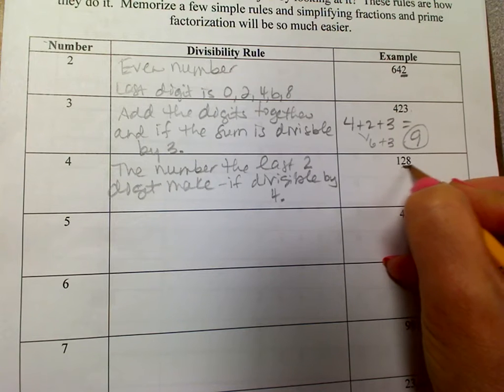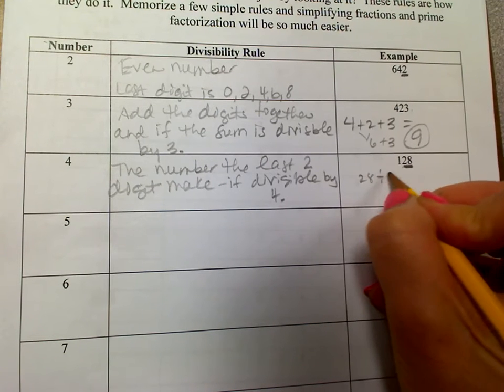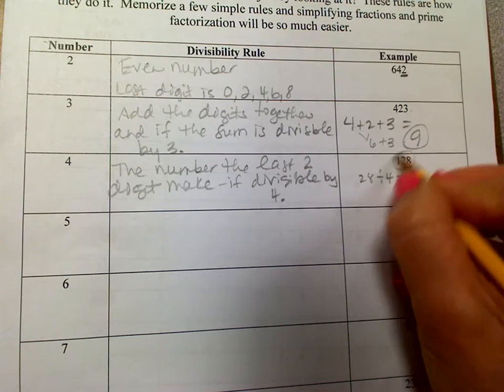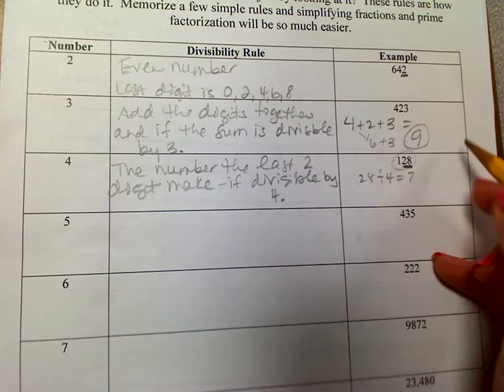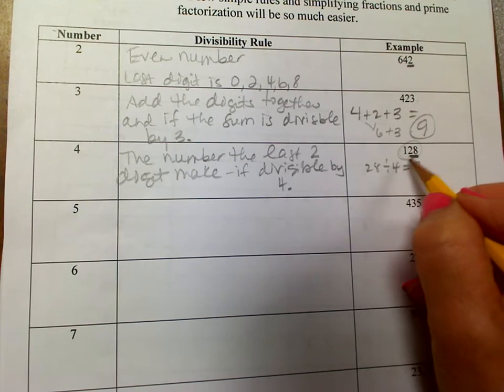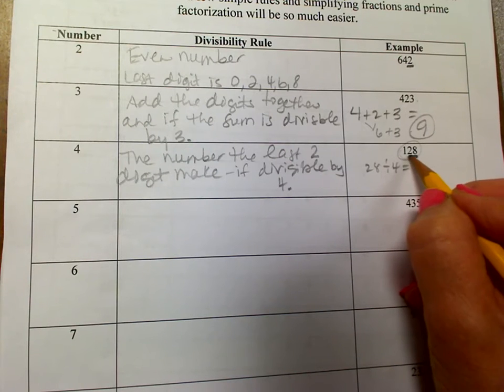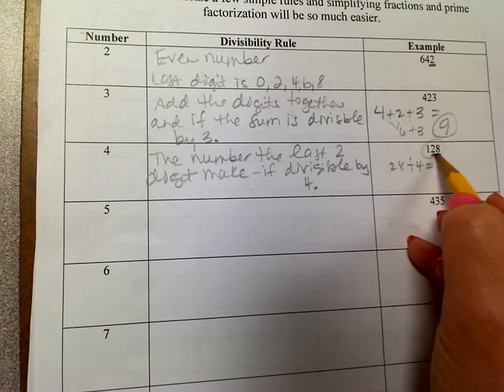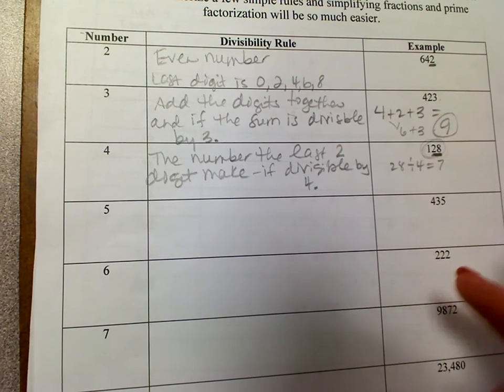So for example, this is 128. 28 is evenly divisible by 4, so 4 will go into 128. Now, if I wanted to know how many times, then I would do the math to do it. But if I just want to check to see if it's divisible by 4, I can do that real quick. I can check to see if those two digits, 2 and 8, make 28, then 4 will go into that. 4 will go into that whole number.